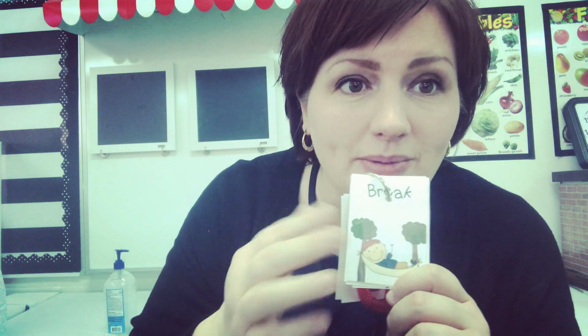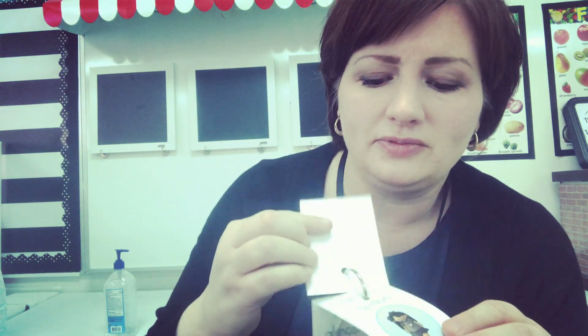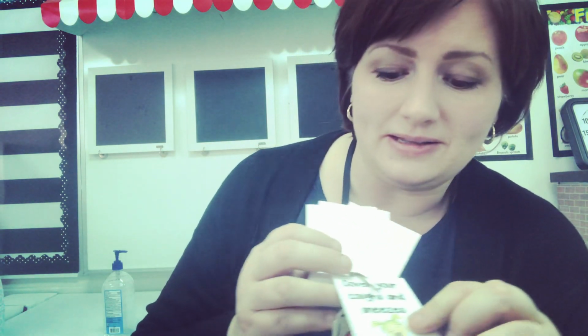I have another one. They can ask for a break. And this is contingent upon if it's appropriate time for a break, but my kids who have some processing issues know how to ask for a break. Line up, visual. We're walking in a line. Look at teacher. Personal space, hands to self. And those are just a few of them. My kids know what all these mean.